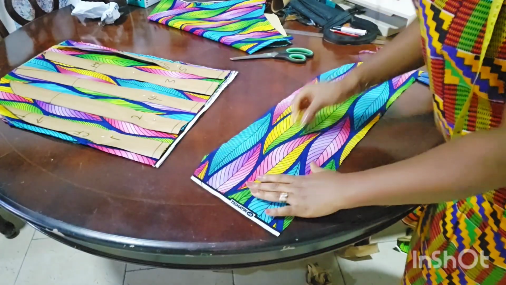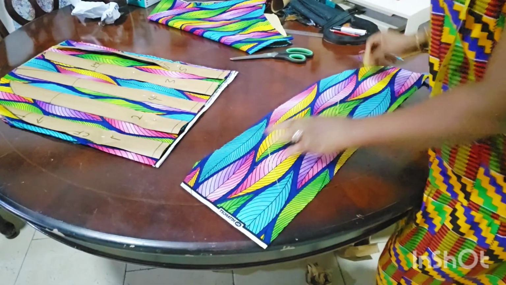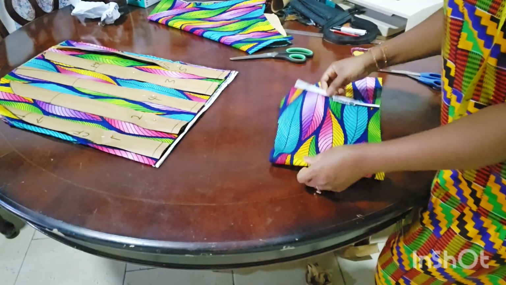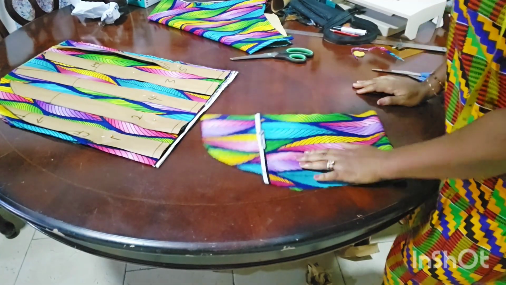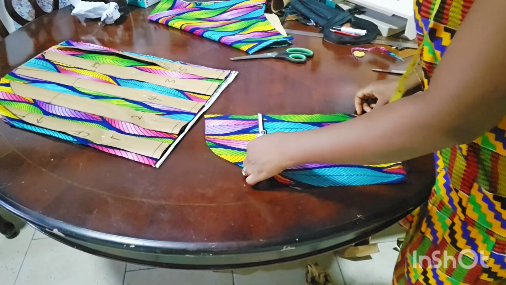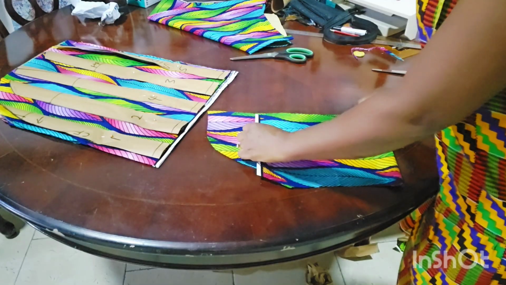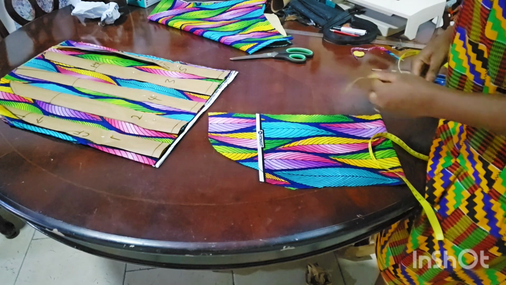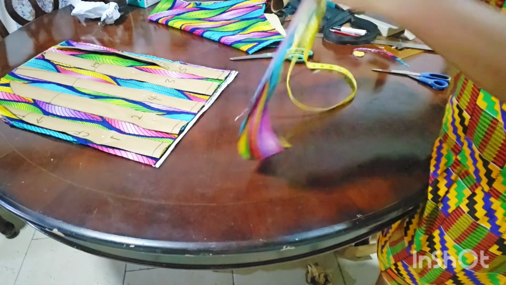The next thing now is to cut out the pocket. If you know that your fabric, the wrong side and the front side are close, always create markings on the fabric on the wrong side so that you don't get confused. Here I'm just trying to mark out the pocket.